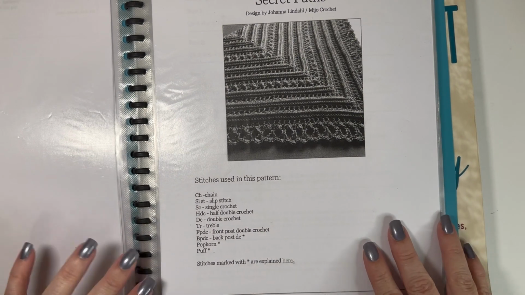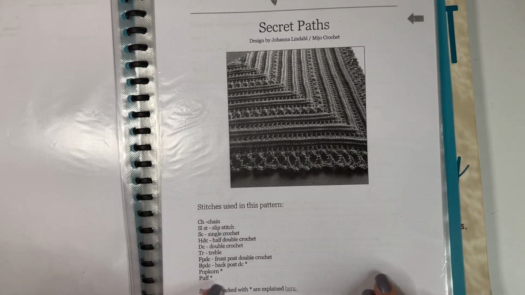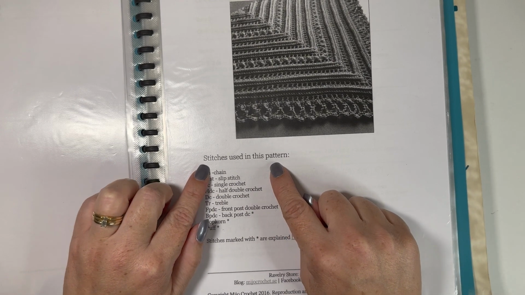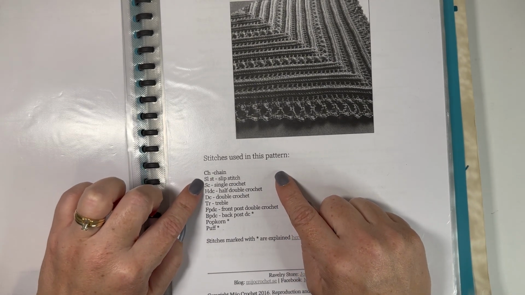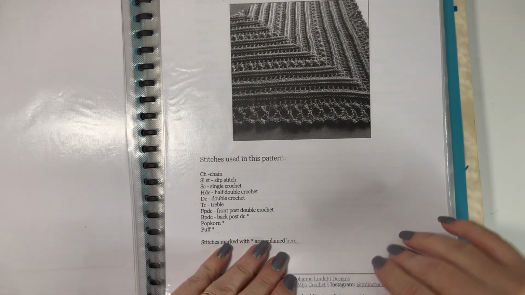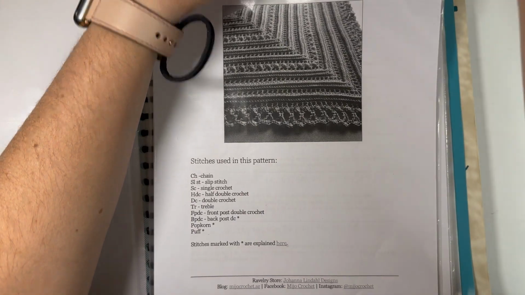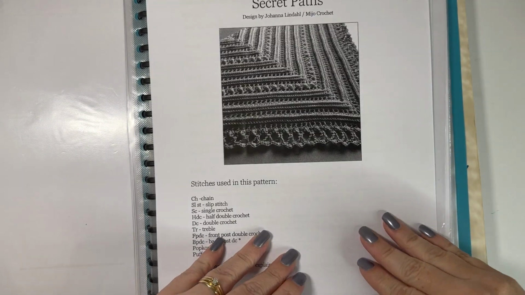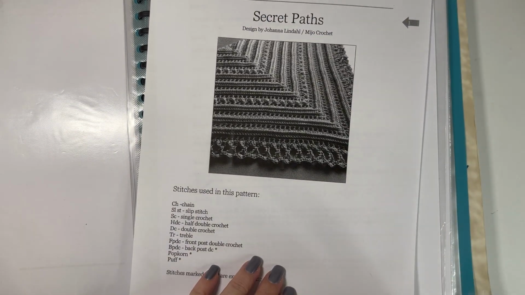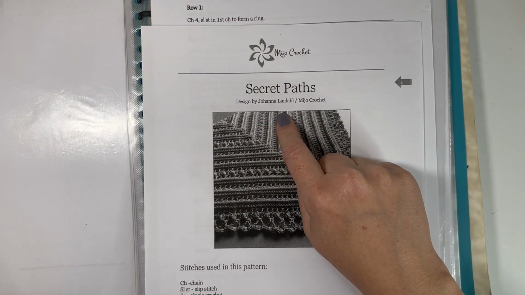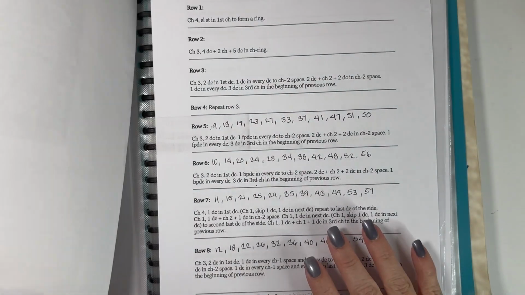So for example, this one, Secret Paths, I had shown you the finished shawl on a previous video. With this one, for example, you'll see that it has the stitches that it uses in the pattern, and it tells you the abbreviation and what that abbreviation stands for. Let me just get this out of the sleeve. And this one is free, by the way. You can go to Ravelry or you can go to Miho Crochet and look for her pattern. It is free on her website.